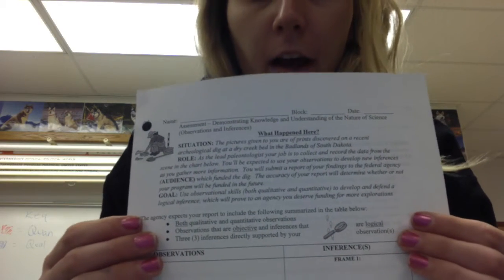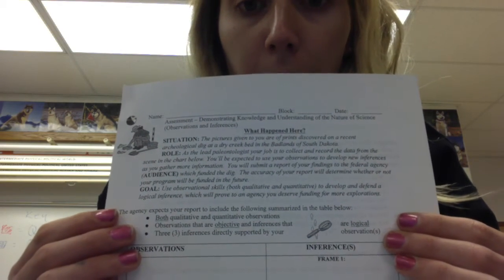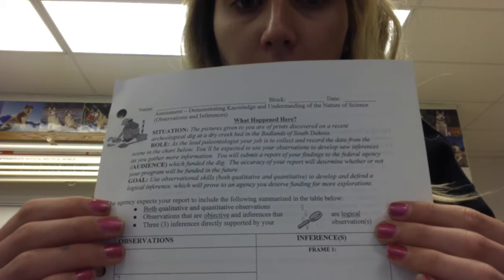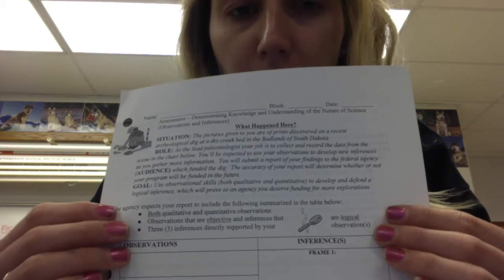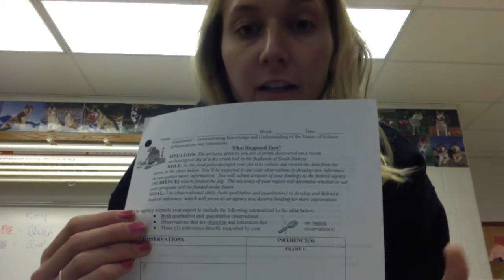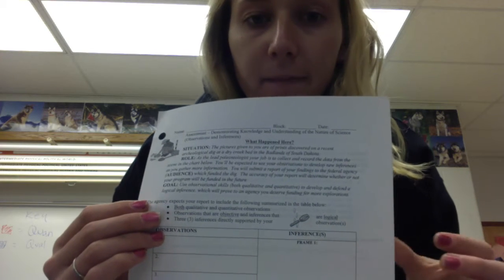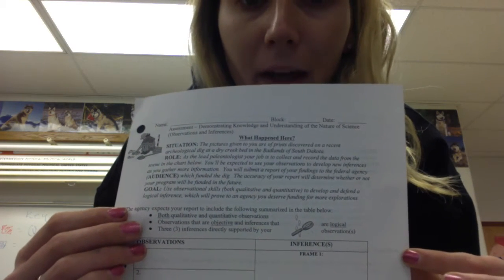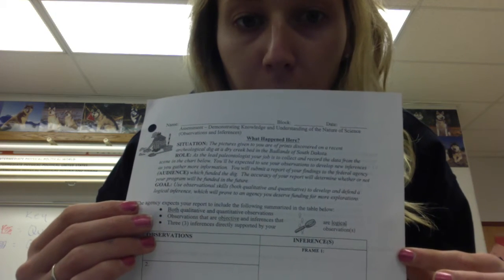So, the situation. The pictures given to you are of prints discovered on a recent archaeological dig at a dry creek bed in the Badlands of South Dakota. So you guys are digging, and you come across these prints in the ground. The first picture you picked up, because you only picked up 1, not 2 and 3, is the first set of prints you find as you're digging. Your role is that you are the lead paleontologist, you study fossils, and your job is to collect and record data from the scene into the chart below.